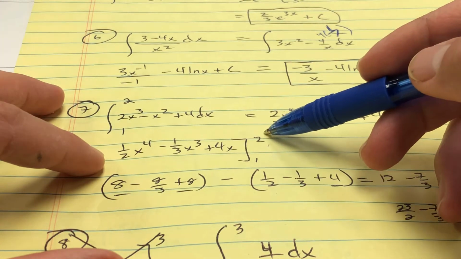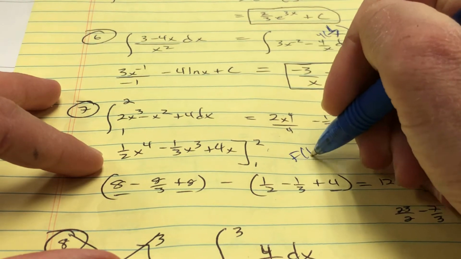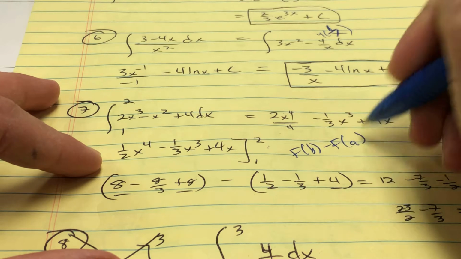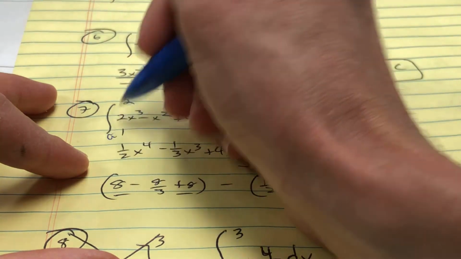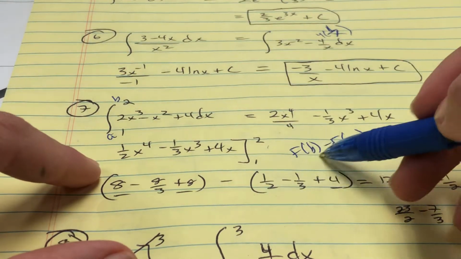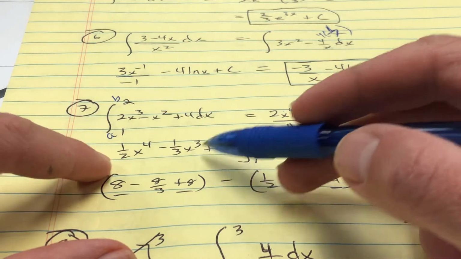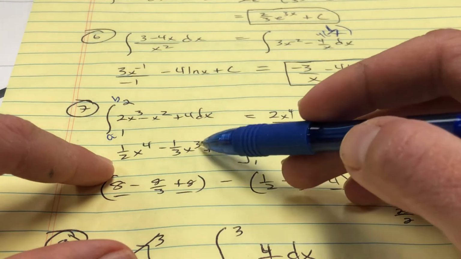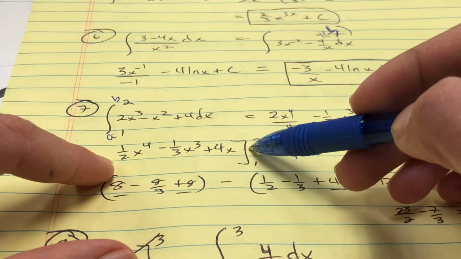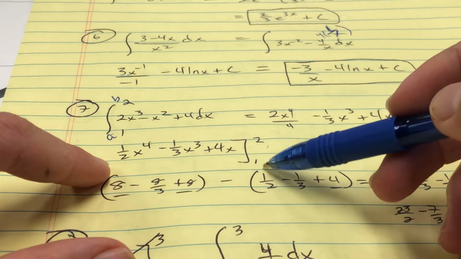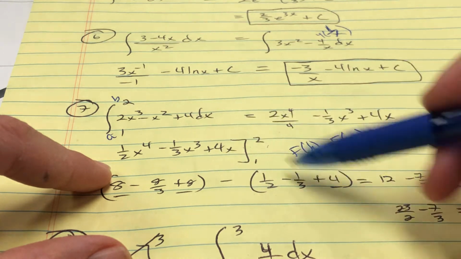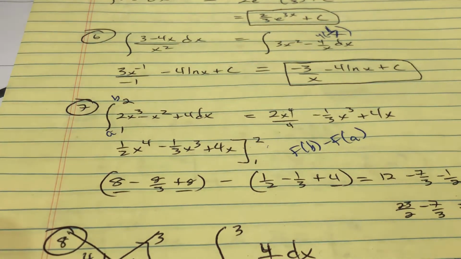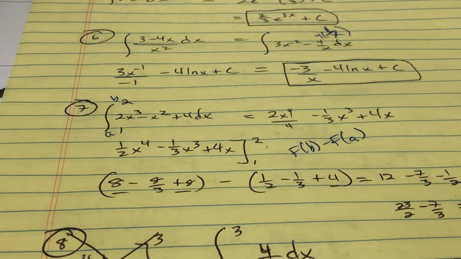All right, so I'm going to evaluate the antiderivative. Again, it's F of b minus F of a. That's a, that's b. Capital F is the antiderivative. I plug 2 into this antiderivative. 16, half of that is 8. 8/3. 8 minus, plugging in 1, it's easy, 1/2 minus 1/3 plus 4. Again, you can use the calculator. I am just matching them up here, though.